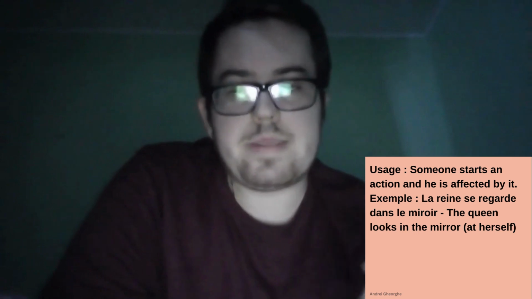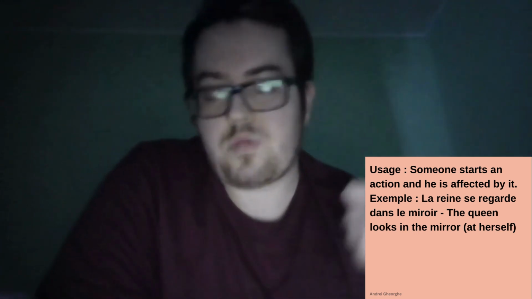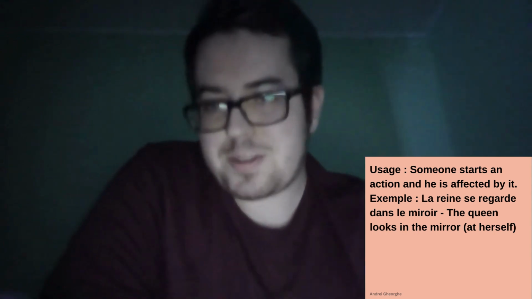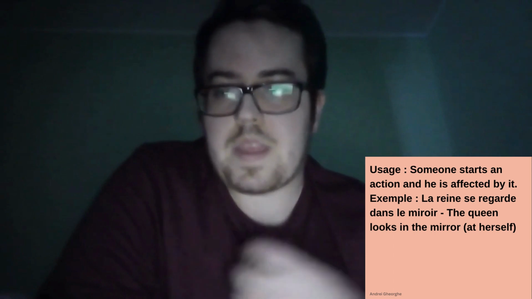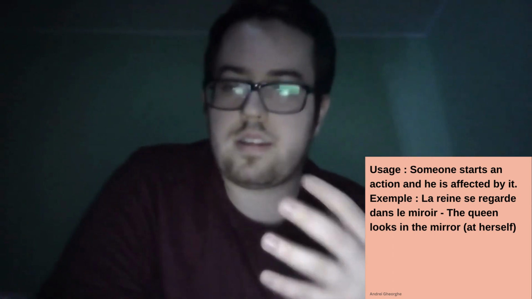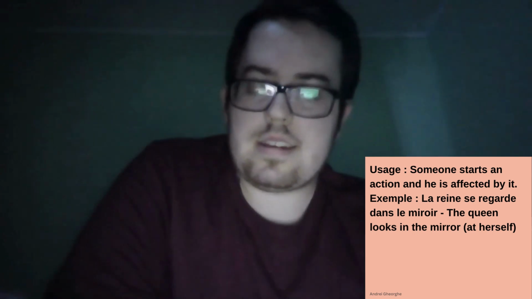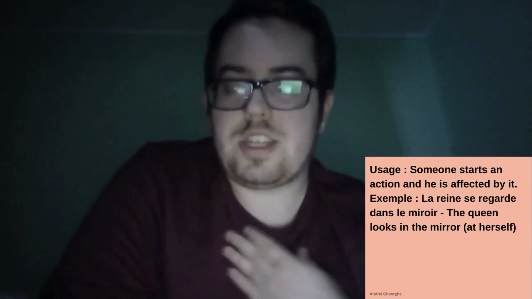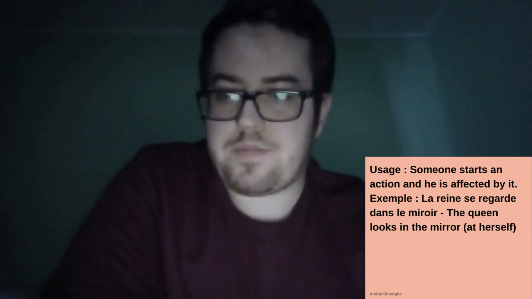We have verbs that are reflexive. So basically, as we've all seen so far, the subject does an action and it is also affected by it. La reine se regarde dans le miroir. The queen is looking in the mirror at herself. So basically, she is the one affected by her own action.